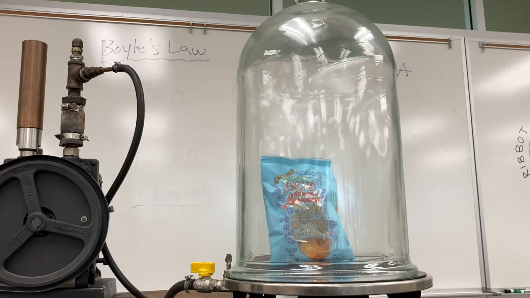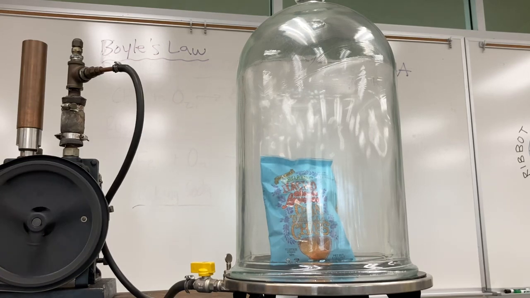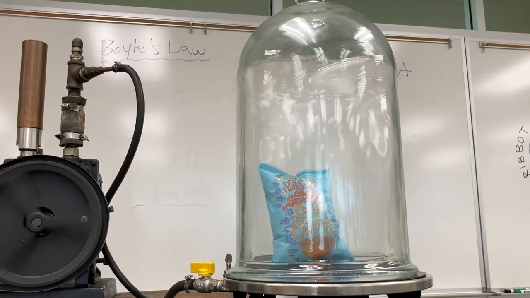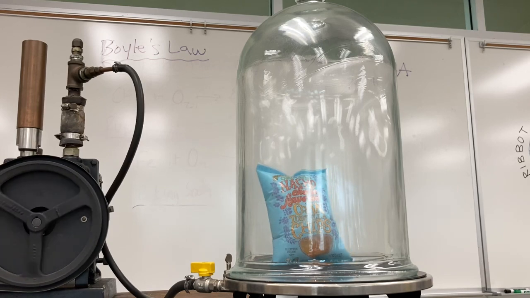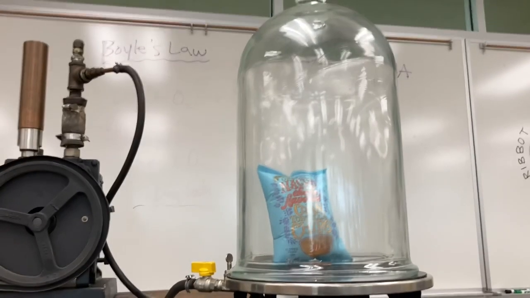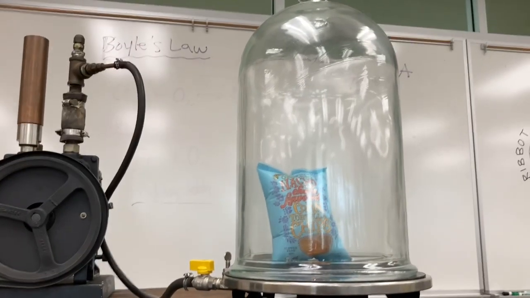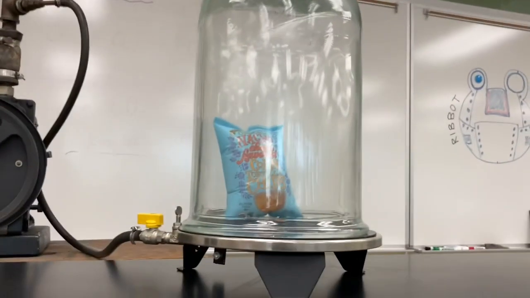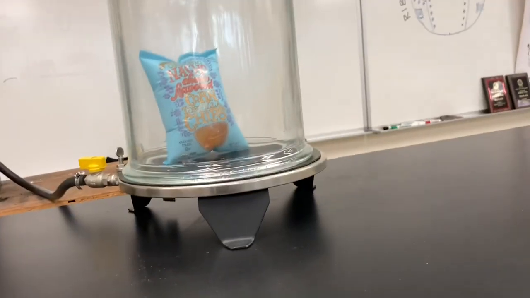So let's see what happens when we reduce the pressure inside of this chamber. And there you have it. Hopefully you're able to see what happened to that bag of chips. If we look closely, we'll see that it did indeed inflate.